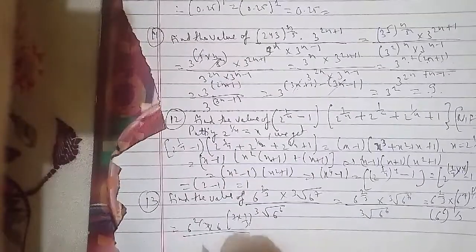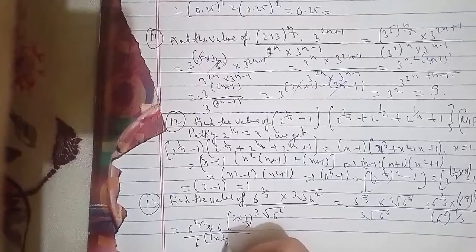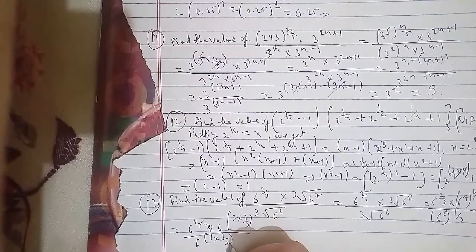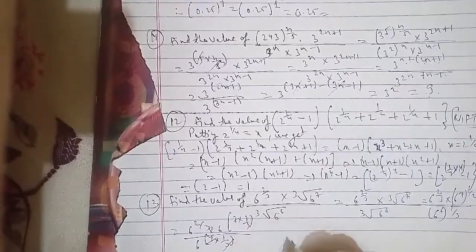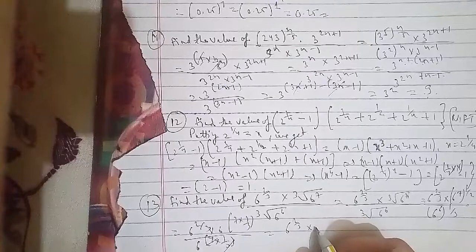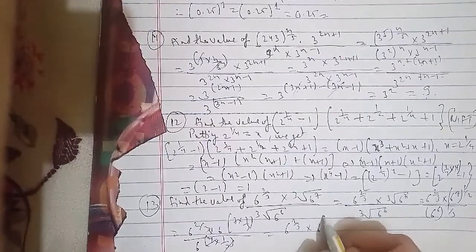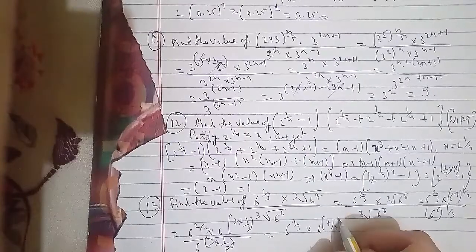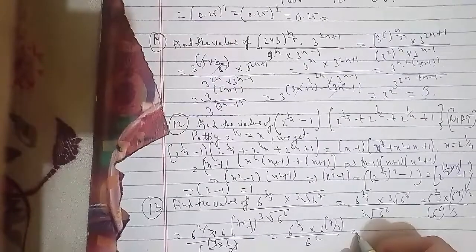That is equal to 6 2 by 3 into 6 7 by 3 upon 6 power 2, which is equal to 6 2 upon 3 into 6. This minus 2 plus 2 will go up and will become minus 2. So 6 7 upon 3 minus 2.